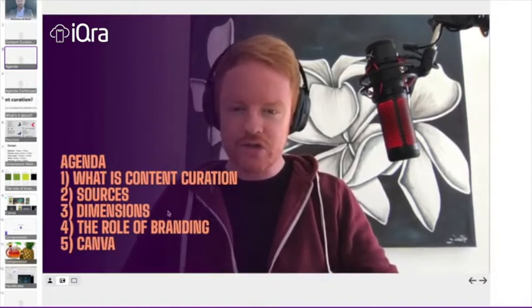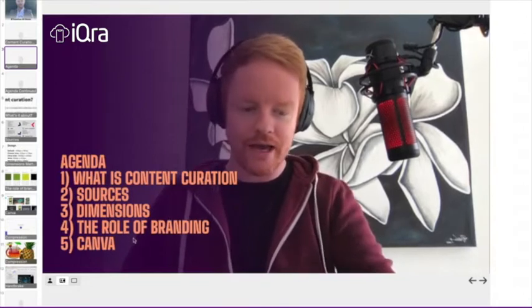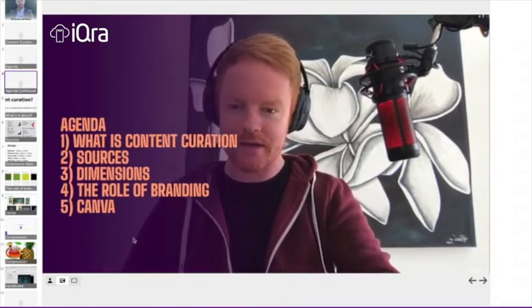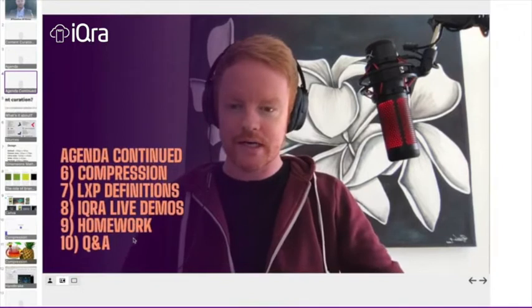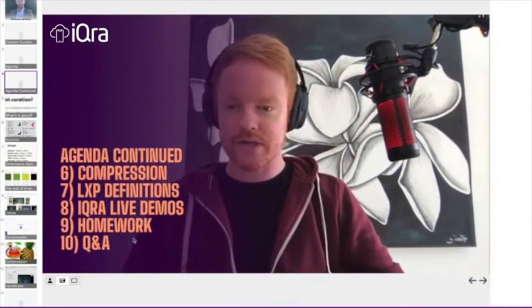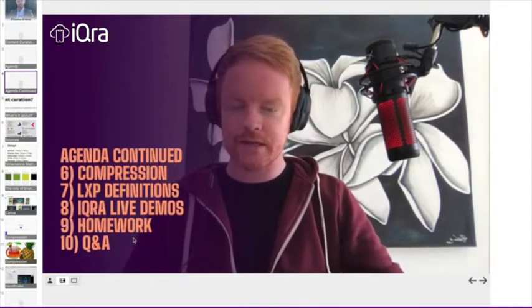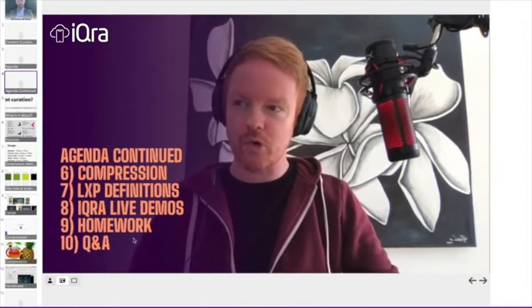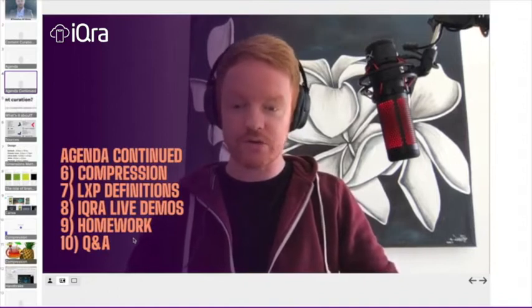So dimensions, the role of branding, and a tool called Canva that some of our team have started to use to good effect. There's only 10 points, so that's the first 5. The next 5, we'll talk about compression, which is very important when you're curating content so that we don't overload the system and we make the user experience good.